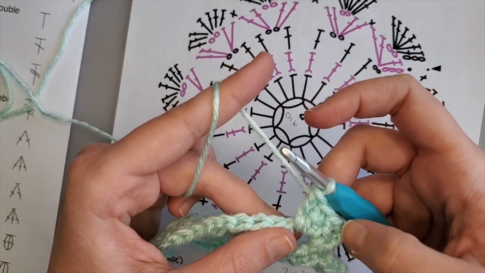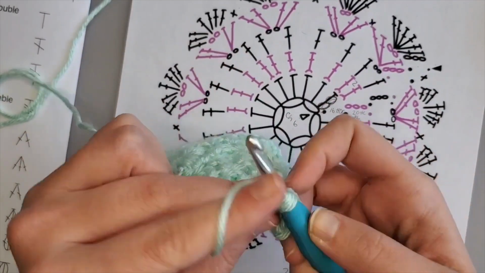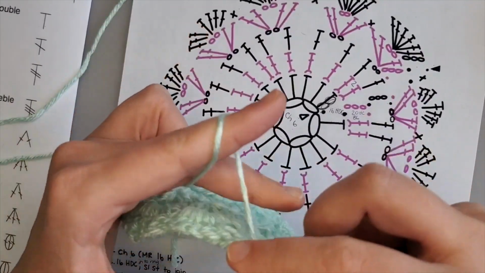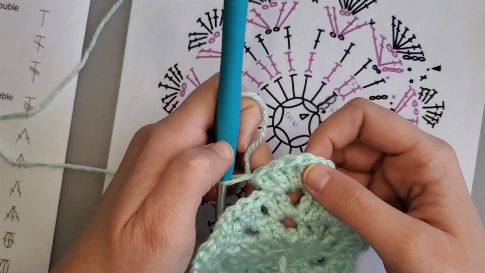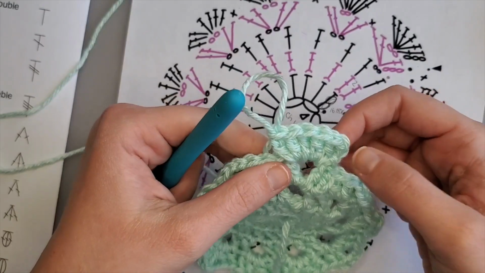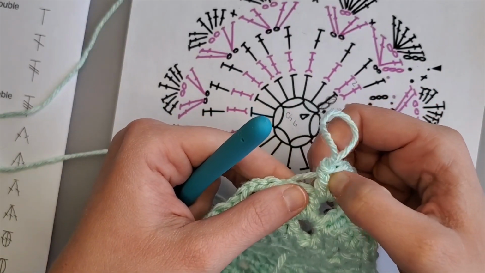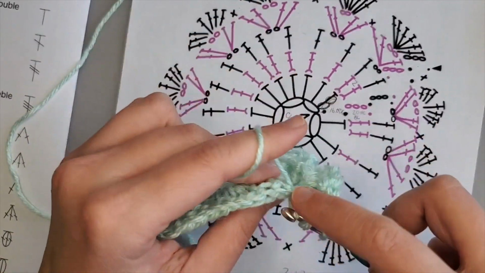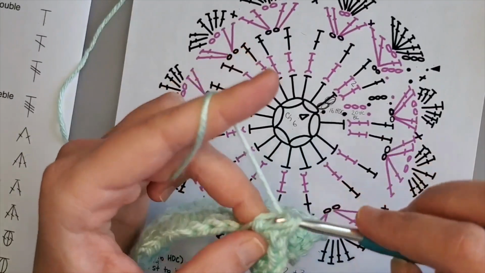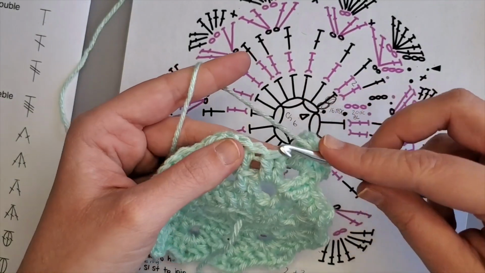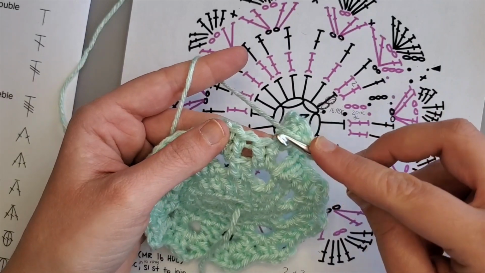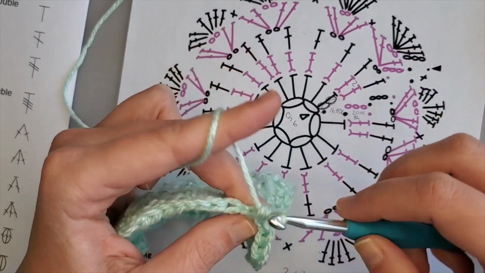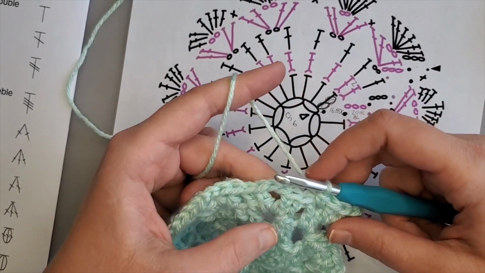So here's 4 and 7. So you should have 1, 2, 3, 4, 5, 6, and 7 double crochets into the chain space. Once you have 7, you're going to create a single crochet in the next stitch right here. And that will keep your petal down.